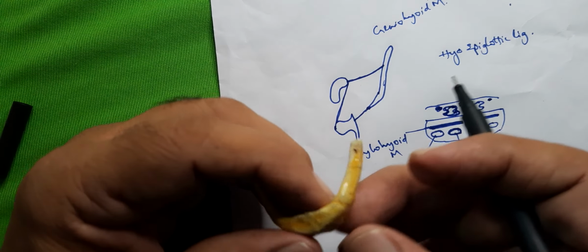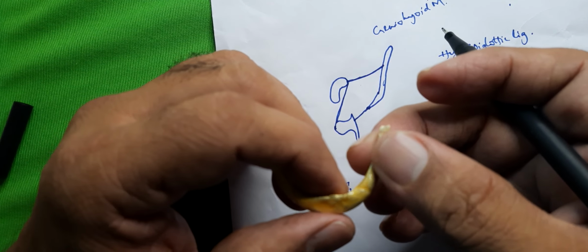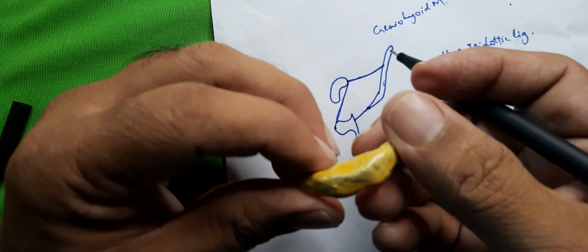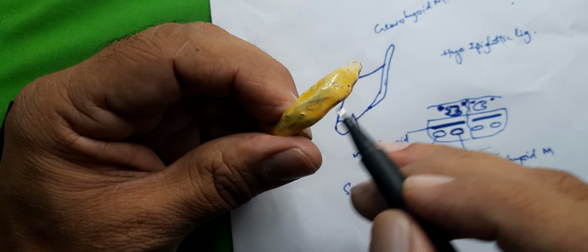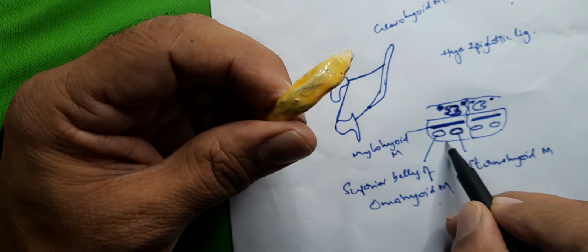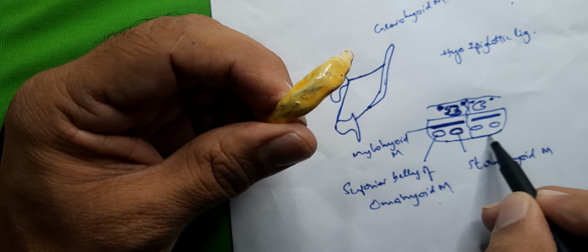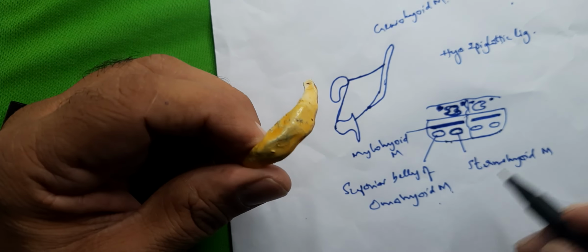And if you see the cornua, it is flat from above downwards. And if we see the lower border, this is the lower border of the body. We have a few attachments to this.